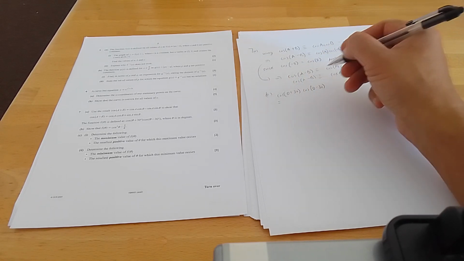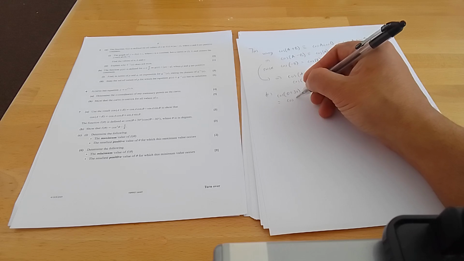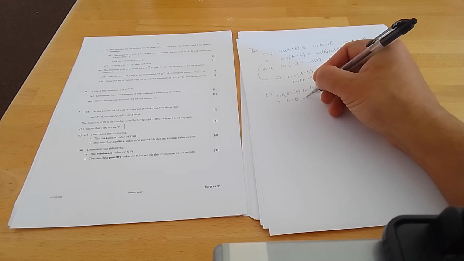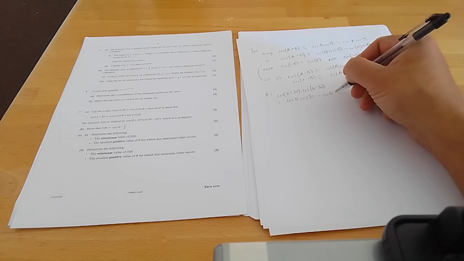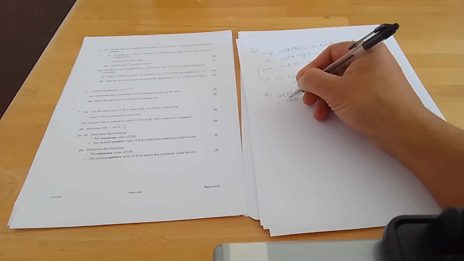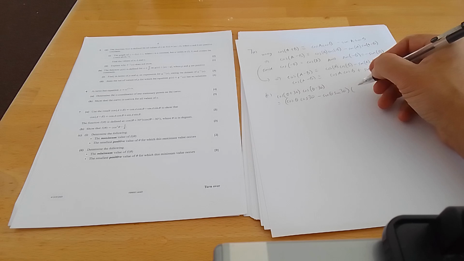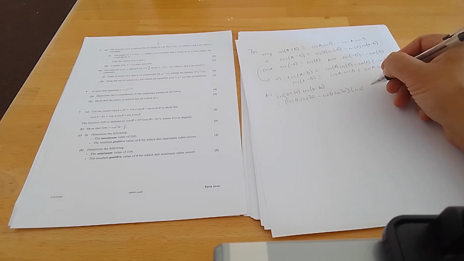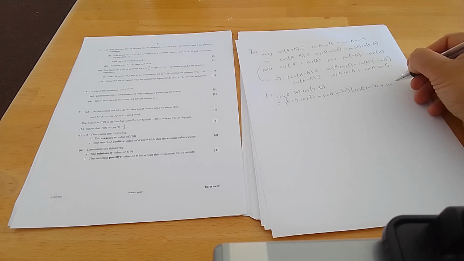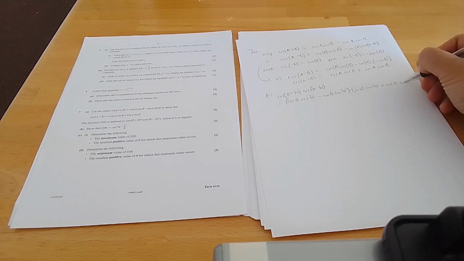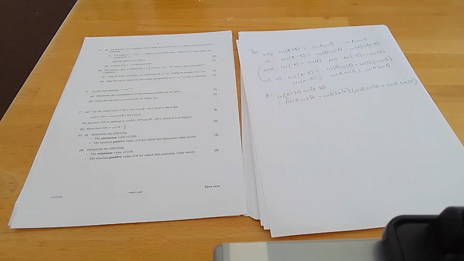So for this one, we would have cos theta cos 30, and then because there's a plus sign, it would be minus sine theta sine 30. For the second one, which we're multiplying again, it would be cos theta cos 30, and then it will be plus sine theta sine 30.